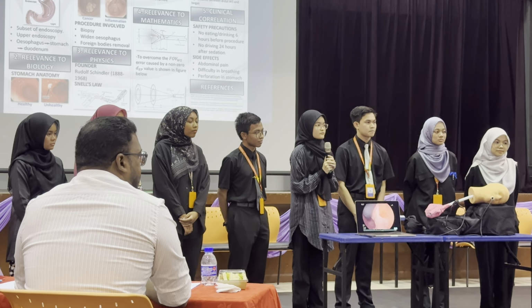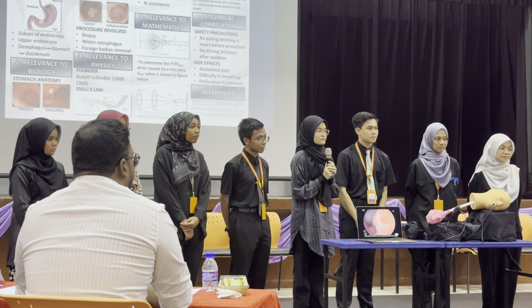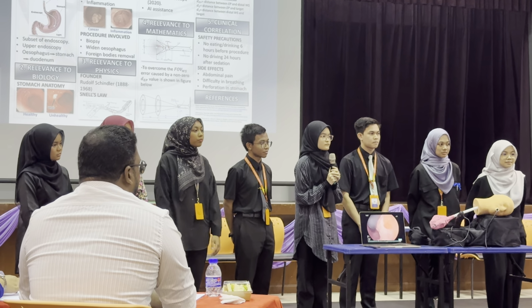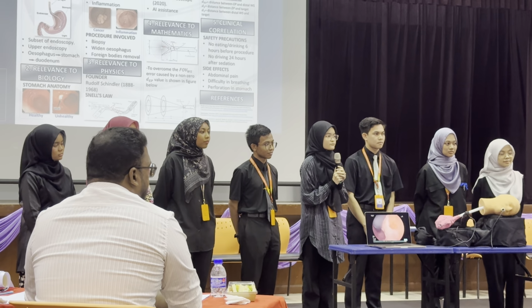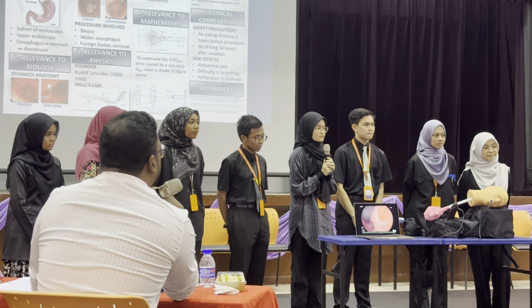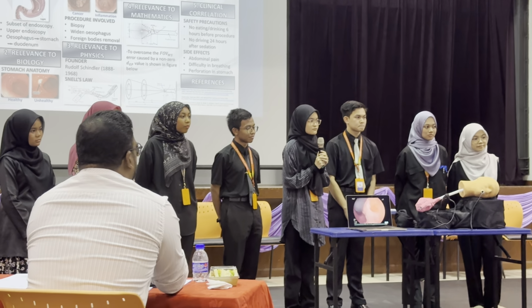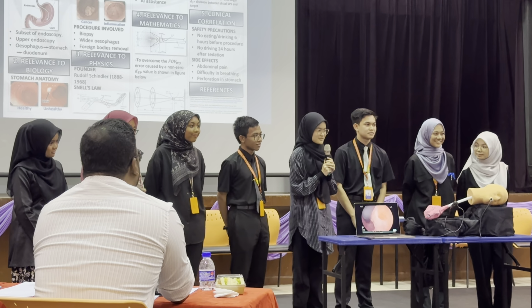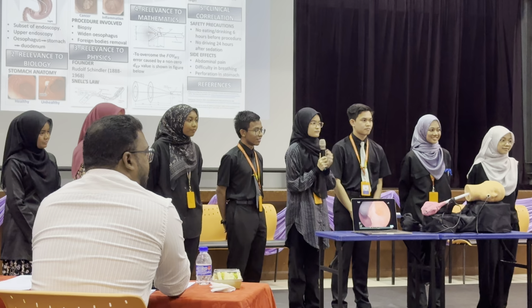Since the advent of fiberglass, we now have flexible ones, because they don't have any mirror. It is only the fiberglass which is reflecting the light, and by the reflection of the light it brings the view of the organs inside. Okay, that is just for your information. Capsule endoscopy is entirely different.